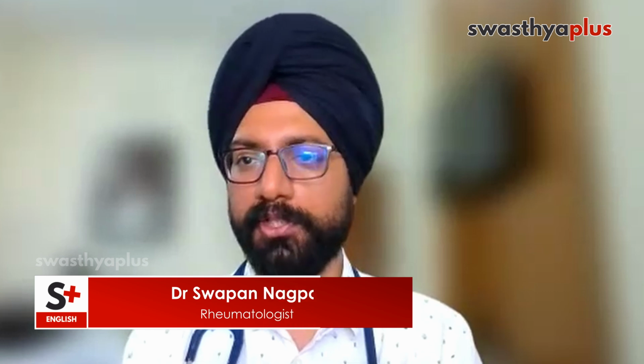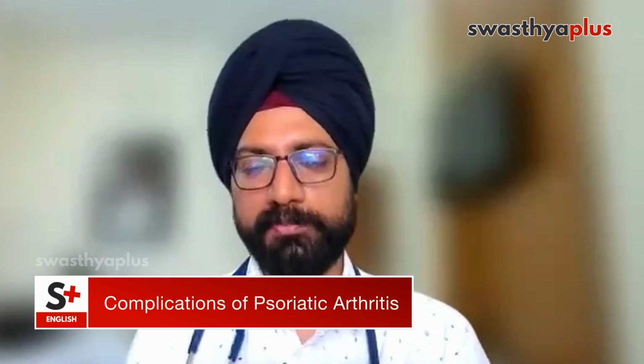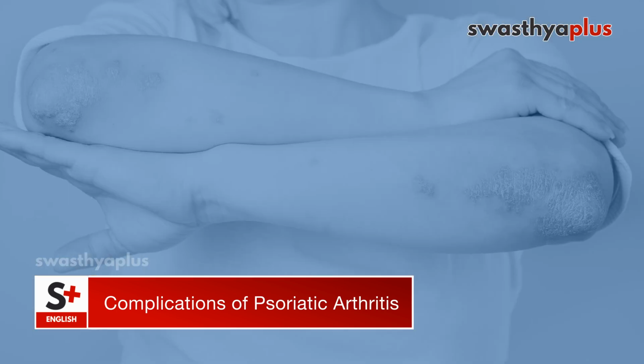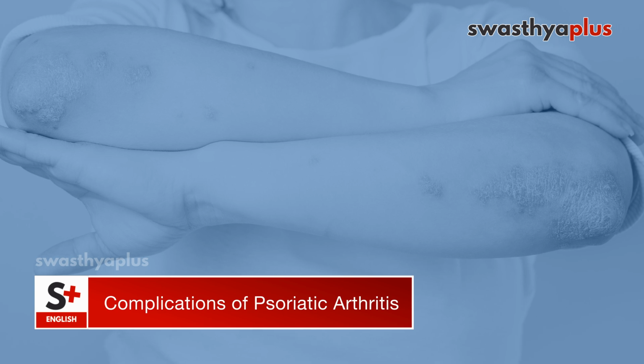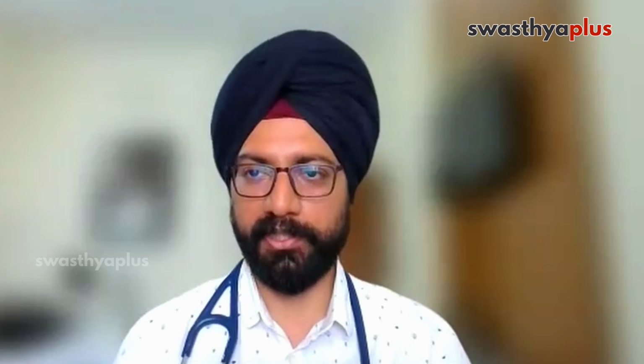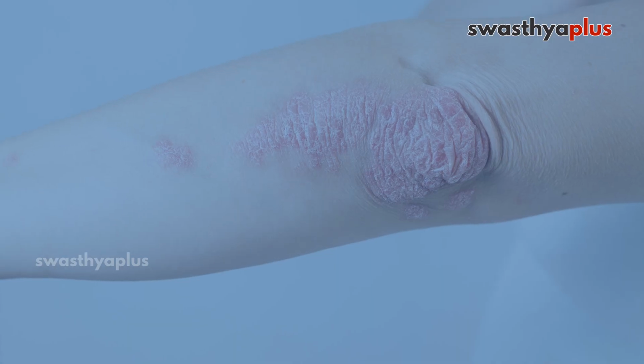Anything that affects the skin is very troublesome for the patient because that is what we show to the world. Now, if a patient has psoriasis on the hands, on the elbows, the patient will wear full sleeve clothes and will always be conscious in social situations. So psoriatic arthritis, because of the skin psoriasis component, leads to a lot of social stigma and a lot of discomfort for the patient when the patient moves about. So that is one social complication. I see that people get very uncomfortable around other people.